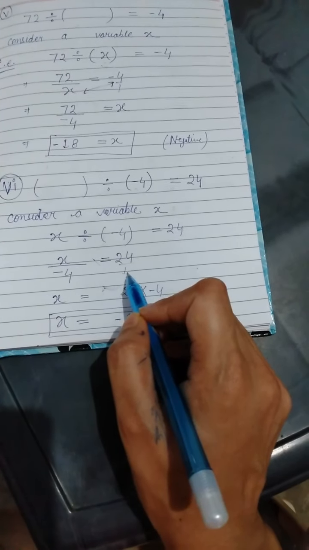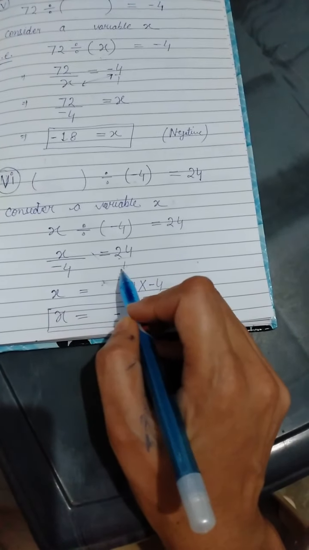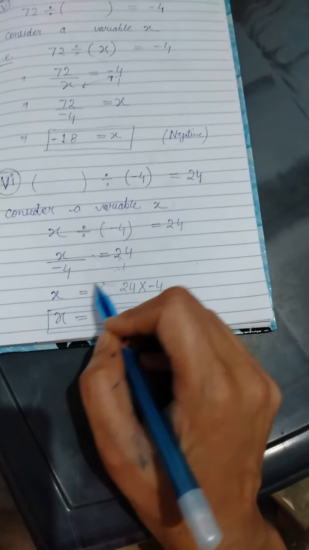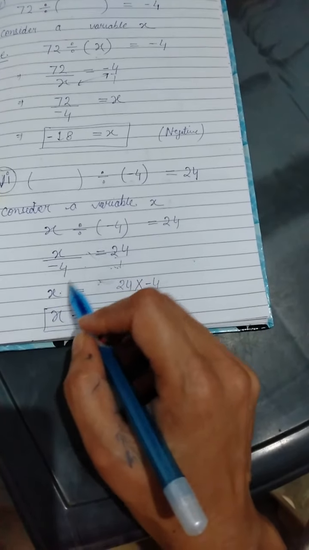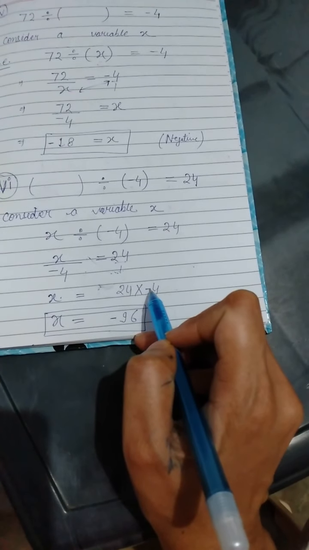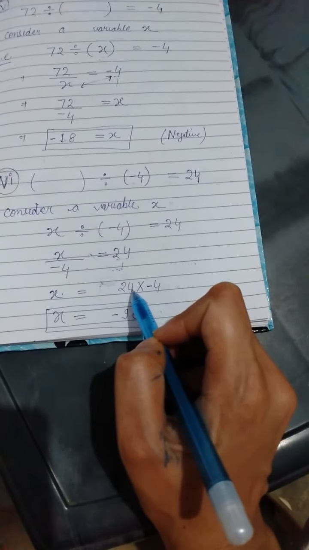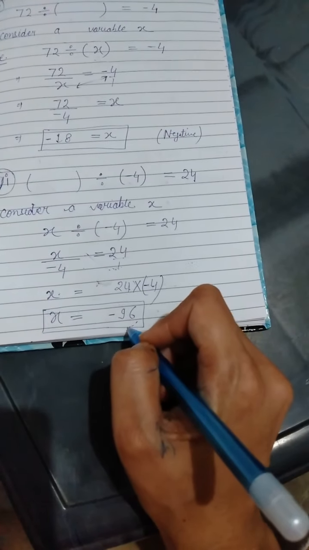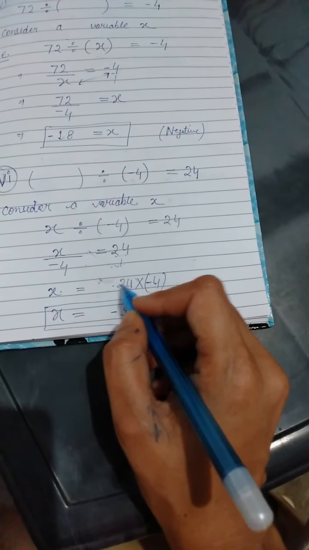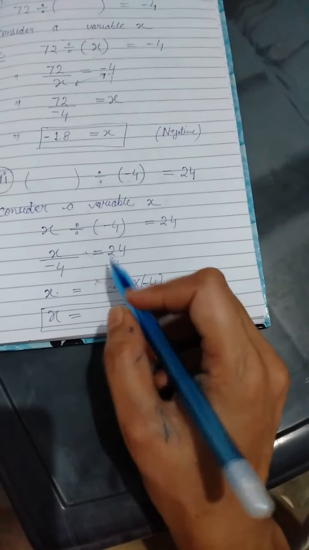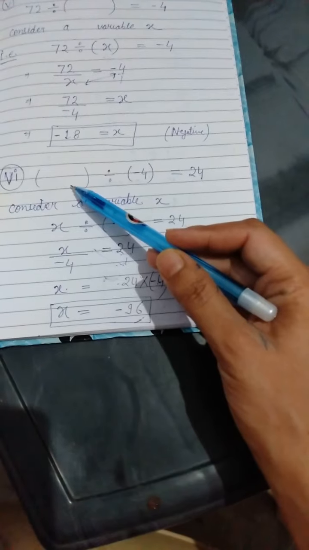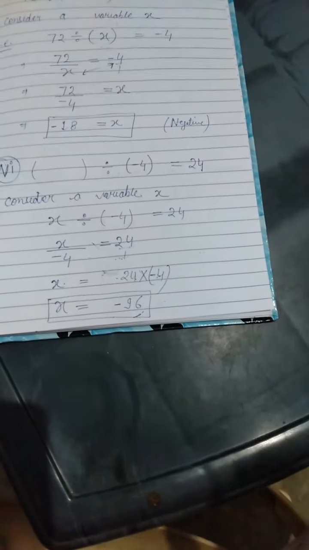So x multiplied with 1 and 24 will multiply with minus 4. x into 1 is x. 24 and minus 4, there is multiplication, so it will become minus 96, because plus and minus is minus. That means here should be minus 96. x value is minus 96.